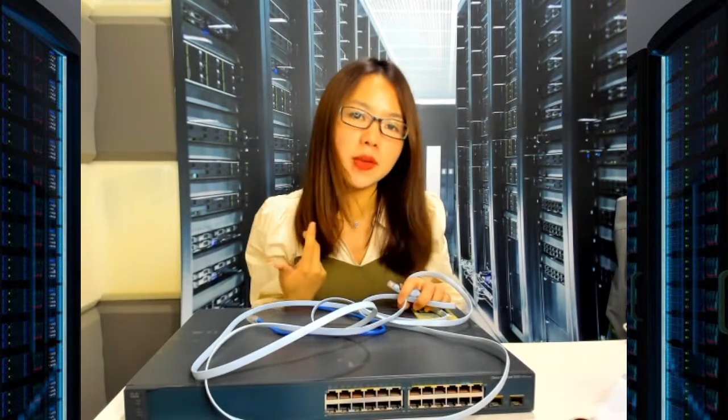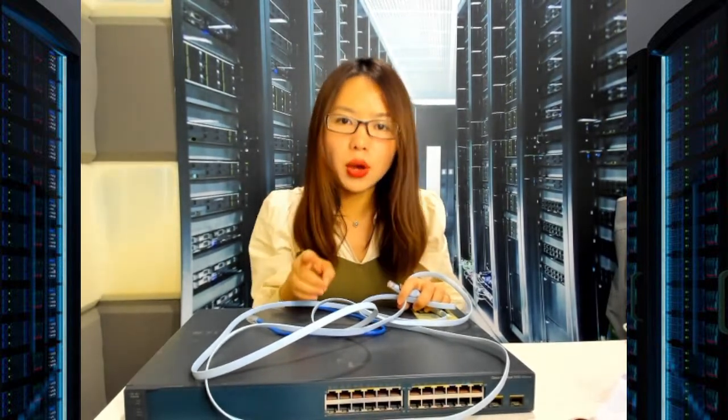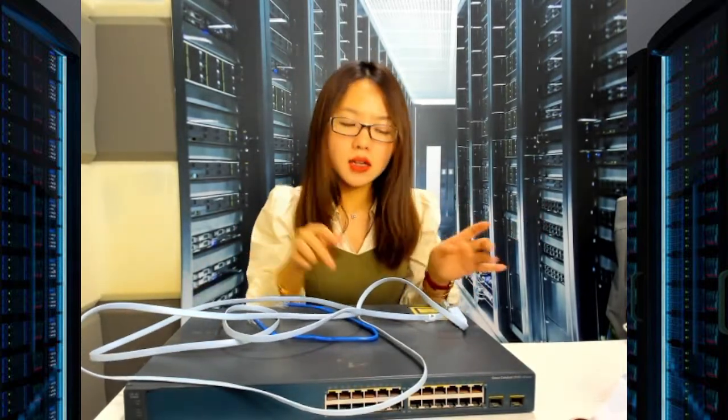Okay, in my working experience, I suggest that if you go to a project site, you must prepare at least 3 meters, because if the configuration cable is too short, you will meet many difficulties because of the network device in the cabinet.